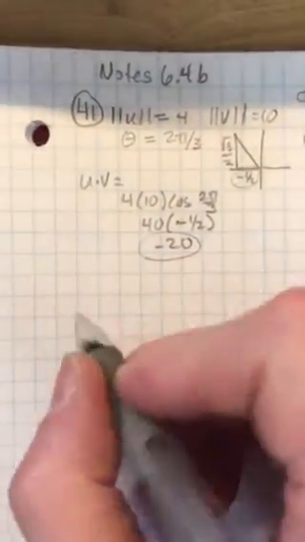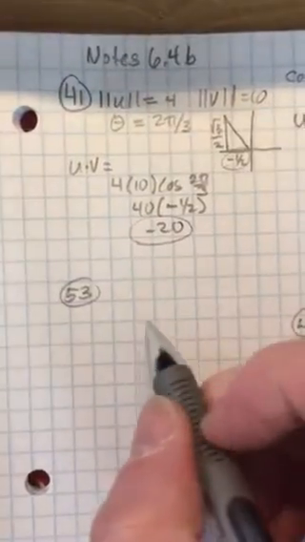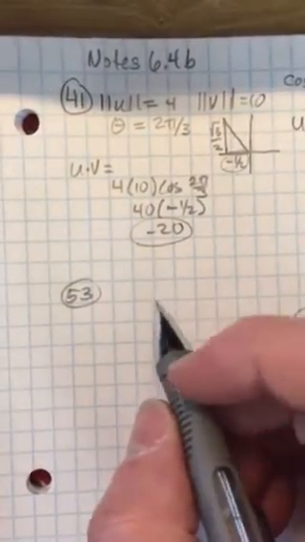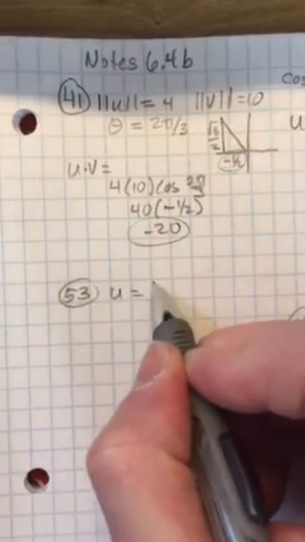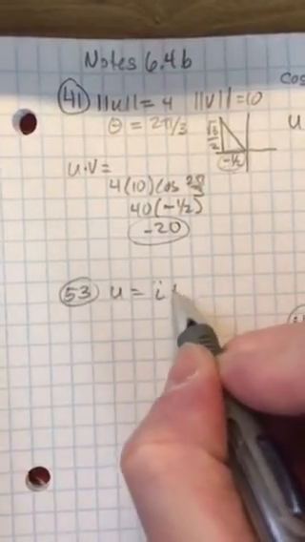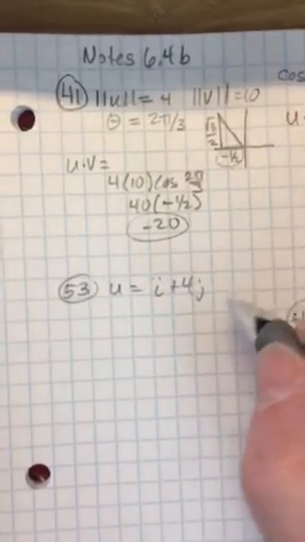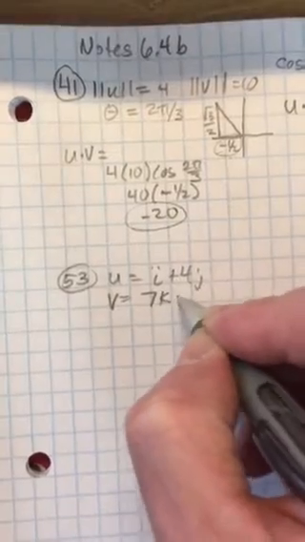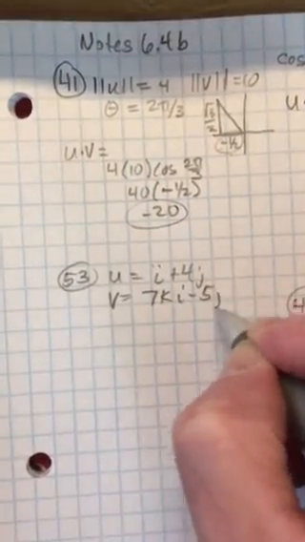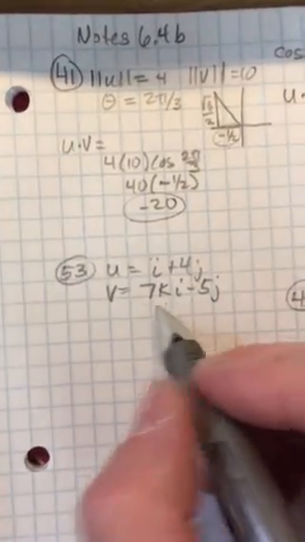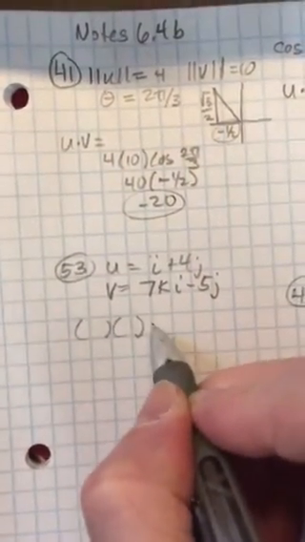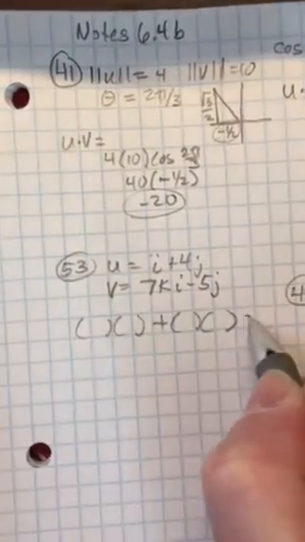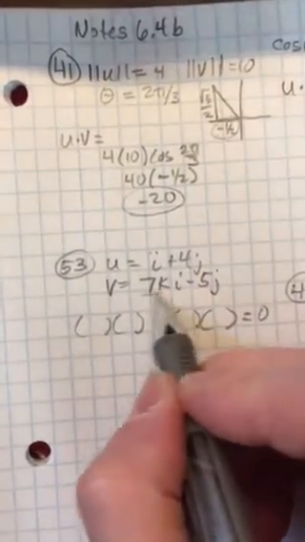Okay, moving on. Let's look at number 53 now. And number 53 says, I've got these two vectors, and I want to solve this problem in such a way that the two vectors are orthogonal. And the way to do that is to write the dot product as equal to 0 and solve for the missing variable. In this case, it's going to be k.